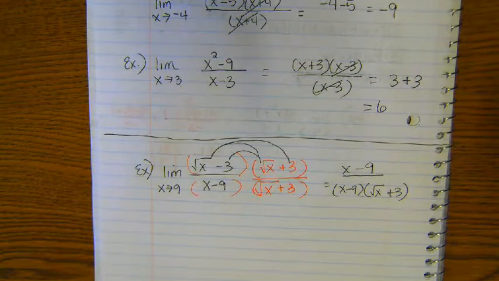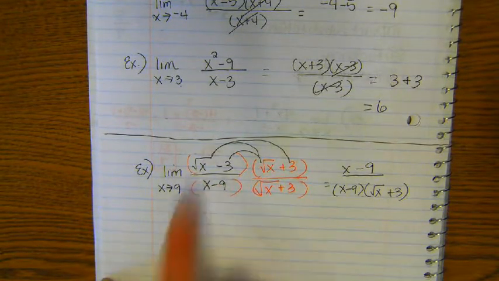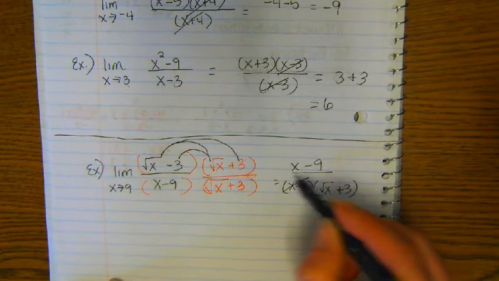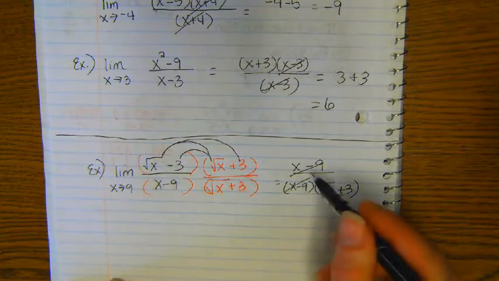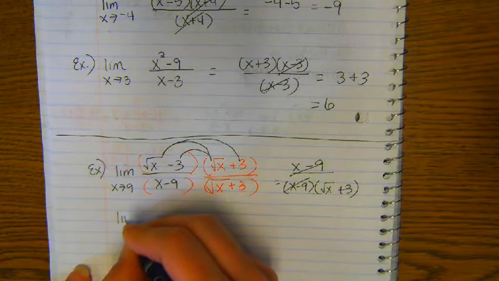Hopefully you're seeing why I didn't do the bottom. Because again, if I felt like I wasn't getting where I needed to go, I could try the bottom. But the whole point of it is to get rid of the square root in that top, or where I saw it originally. What do you notice then? The x minus 9's cancel. Don't forget, guys, it's not gone on top. What's on top? A 1.